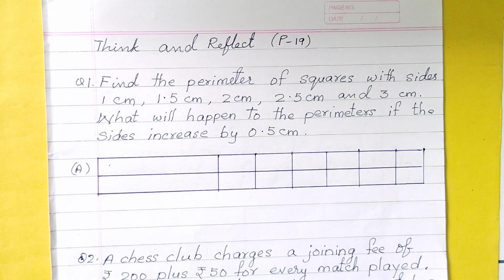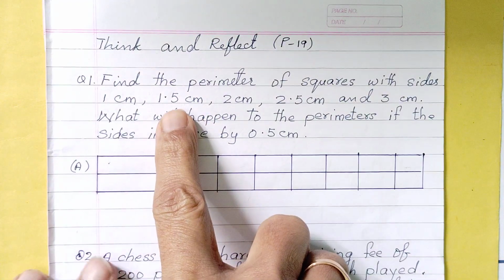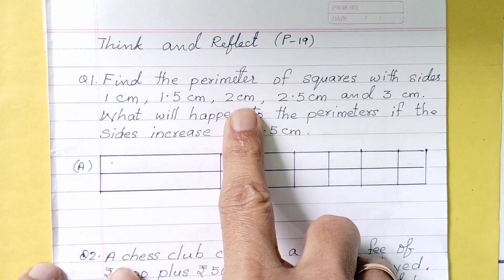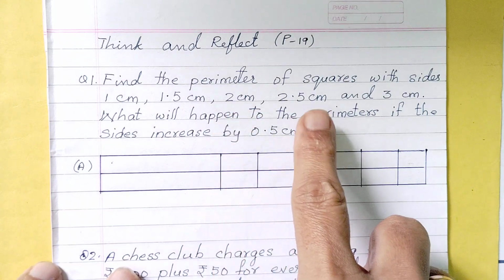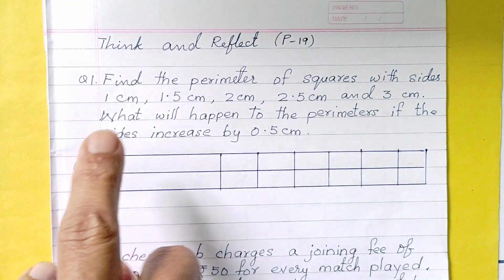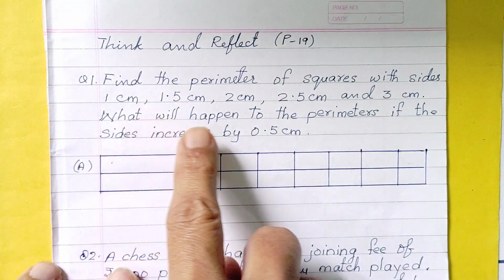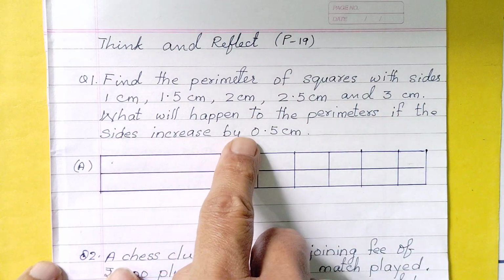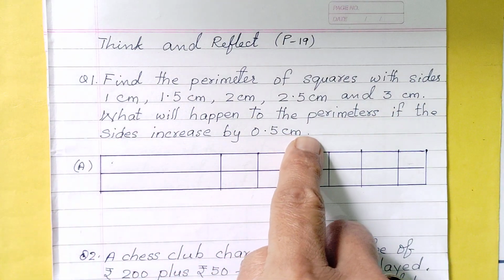Find the perimeter of squares with sides 1 centimeter, 1.5 centimeters, 2 centimeters, 2.5 centimeters, and 3 centimeters. They're asking a question here: what will happen to the perimeters if the sides increase by 0.5 centimeters?